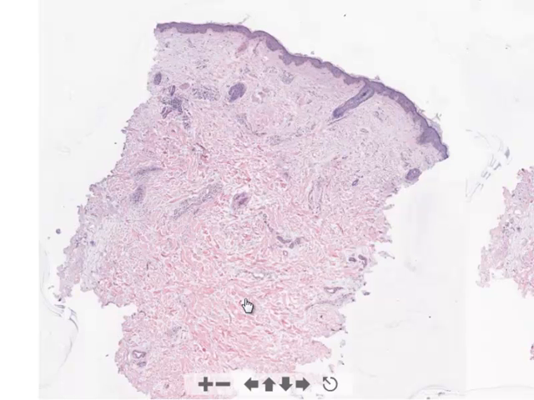Now, many dermatopathologists find it difficult, if not impossible, to differentiate between lupus and dermatomyositis on a microscopic slide. And oftentimes, when rendering a diagnosis, one will place in the comment that it is difficult to differentiate between these two entities histologically.